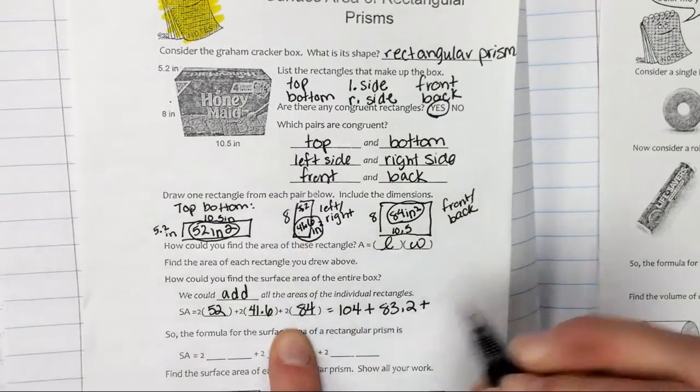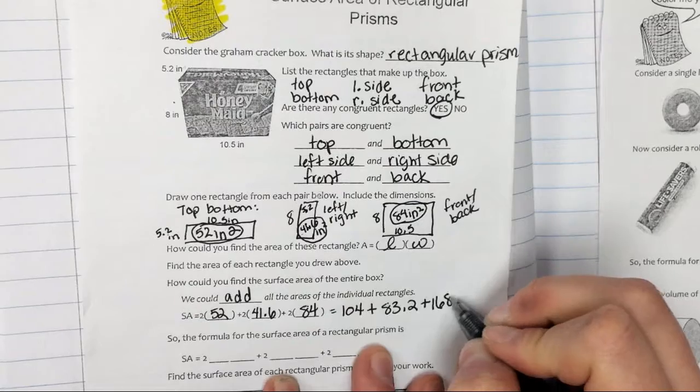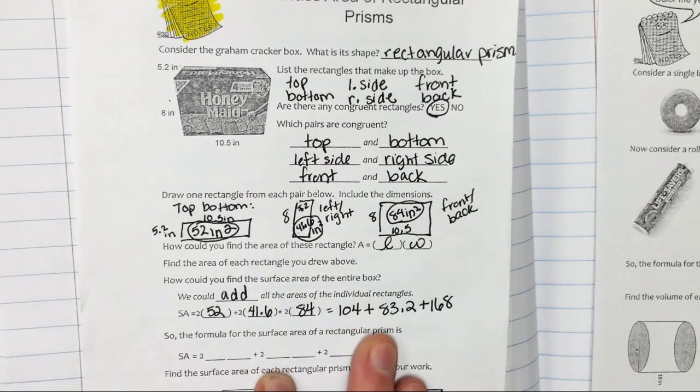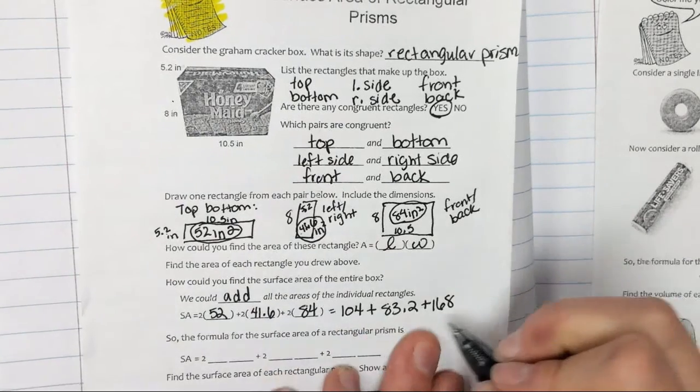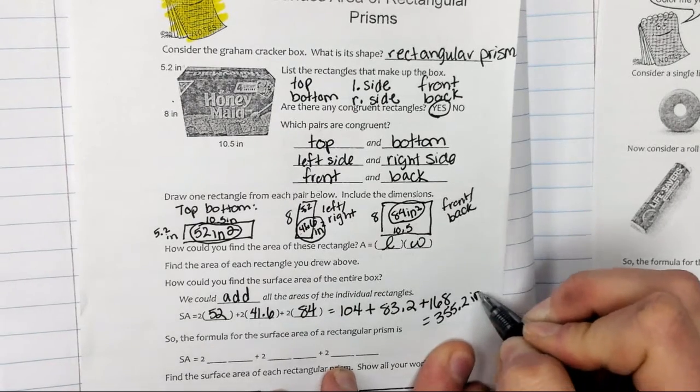And we have 2 times 84, which gives us 168. So we have 104 plus 83.2 plus 168 for a grand total of 355.2, and surface area is measured in inches squared.